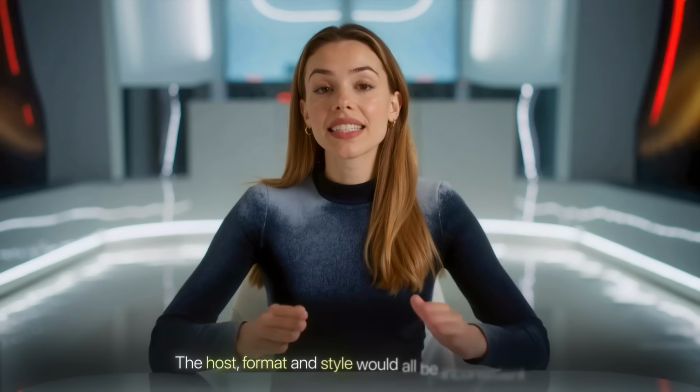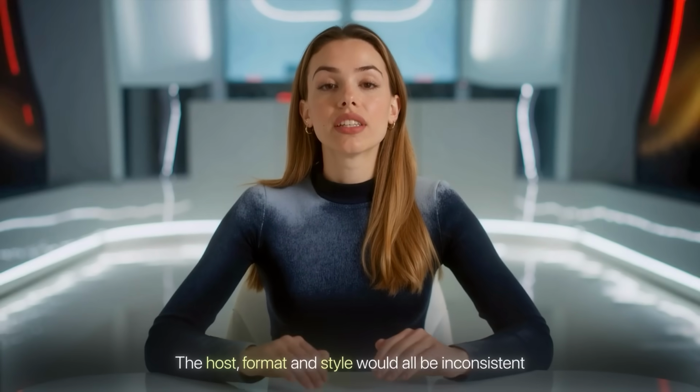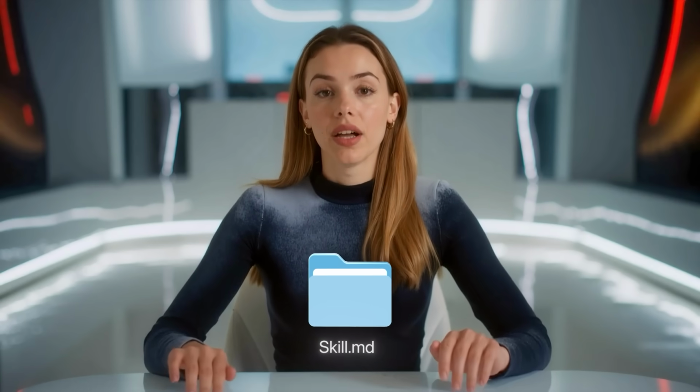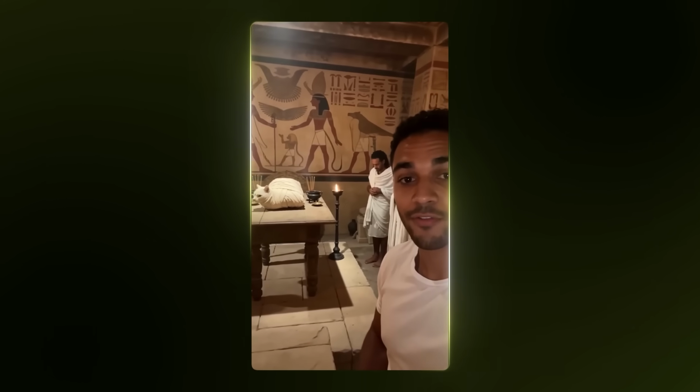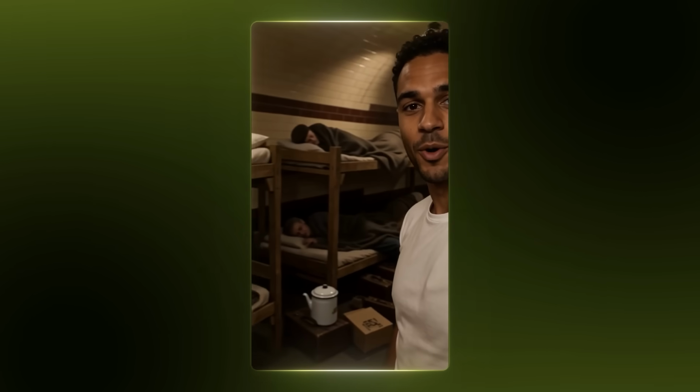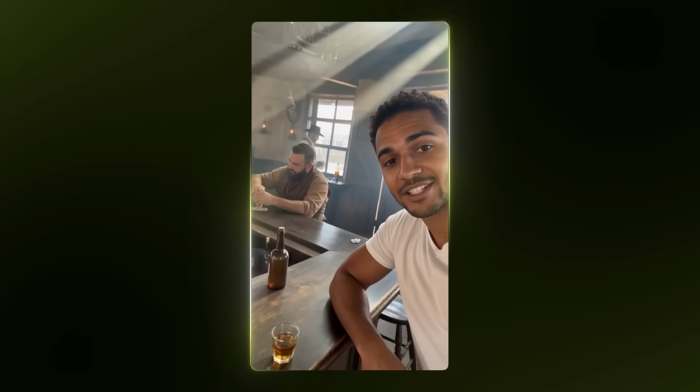So with Cowork installed and Higgsfield connected, it's tempting to jump straight into generating. But if we asked Claude to write us shorts right now, every single one would look different. The host, format, and style would all be inconsistent, which is the exact opposite of what we want when we're building a recognizable channel. So before we generate anything, we need to teach Claude how to write shorts for our channel. Inside Cowork, this recipe has a name. It's called a skill. So in step 2, we'll teach Claude how to write content for a time traveler vlog format. It'll follow a young host who visits different periods in history and reacts to them with a modern sensibility.